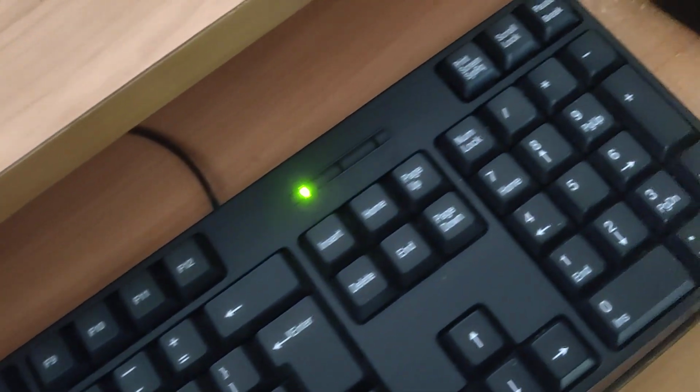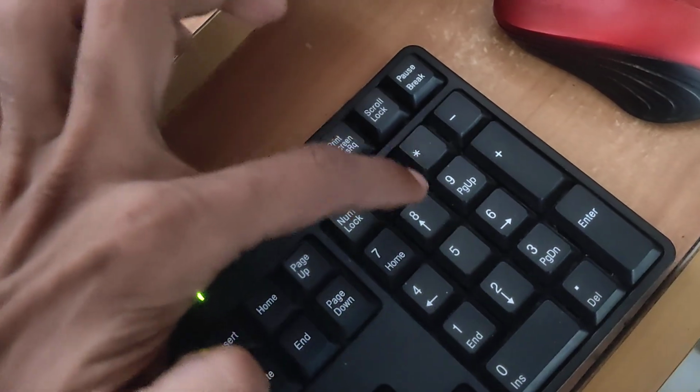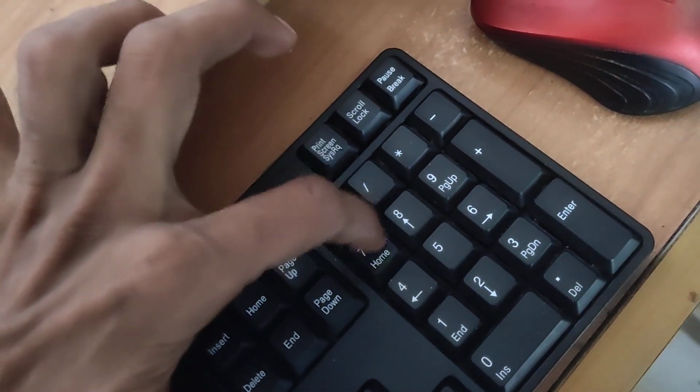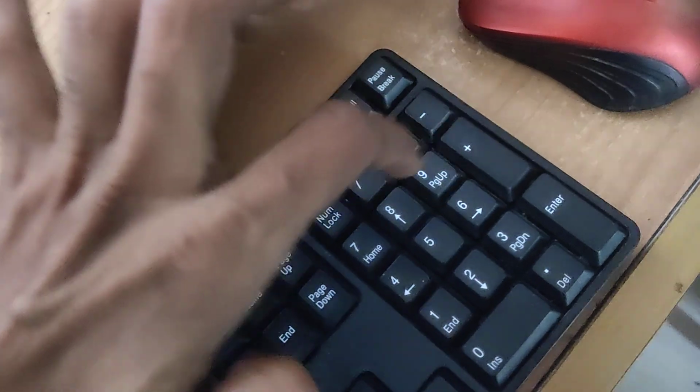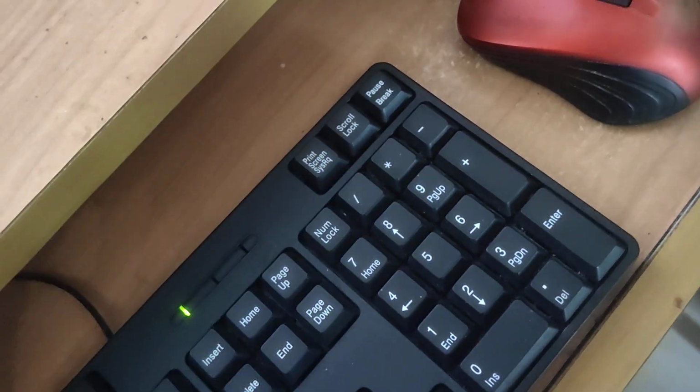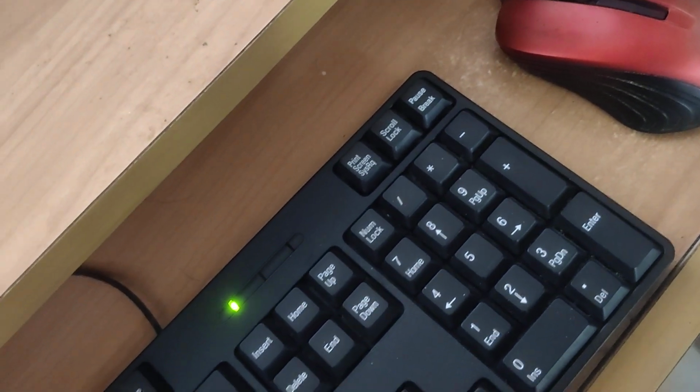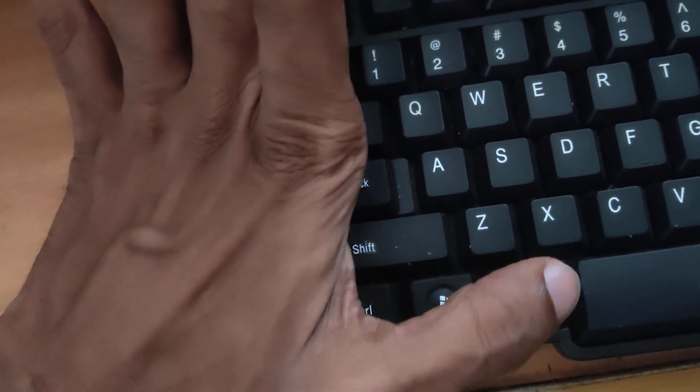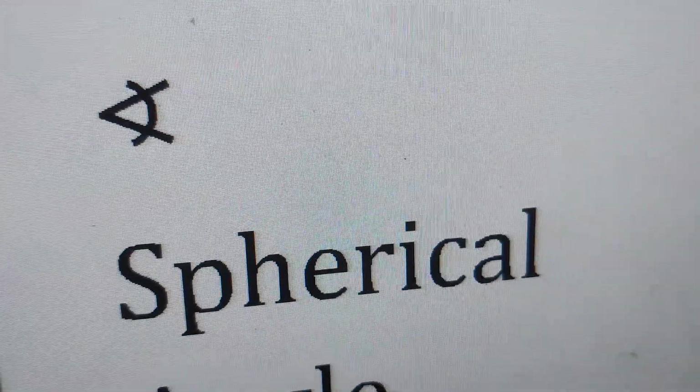At the same time, you must type here 8738. So after typing 8738, you can simply release your finger from this Alt key. So if you do like that, then you can see that this symbol has arrived, that is a spherical angle.